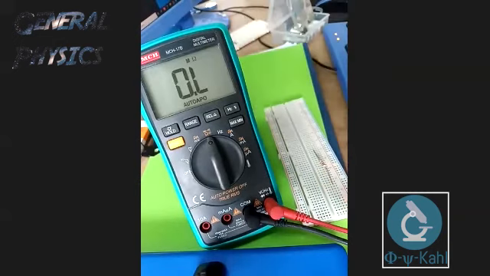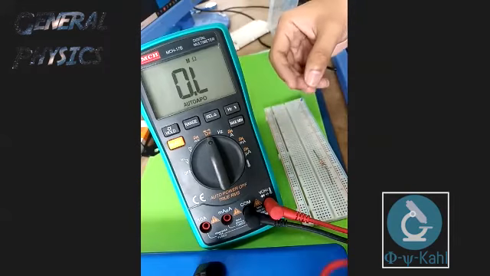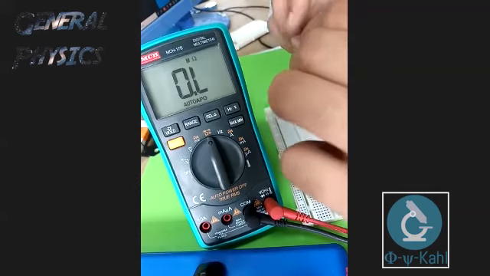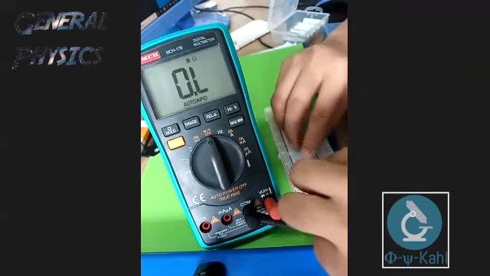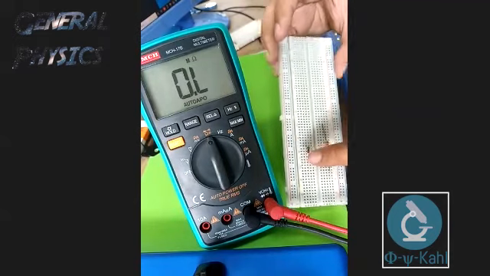Okay, let me use another resistor. We'll use this more expensive resistor from the US, donated by our sponsor. So I'll place it here. By the way, the breadboarding, the placing of components on the breadboard, we will discuss soon.